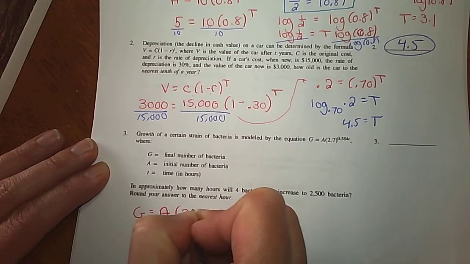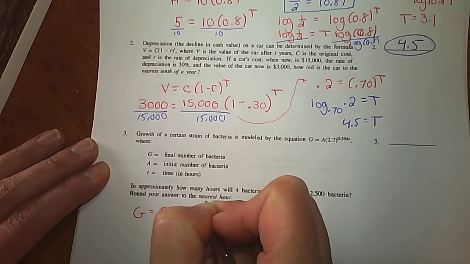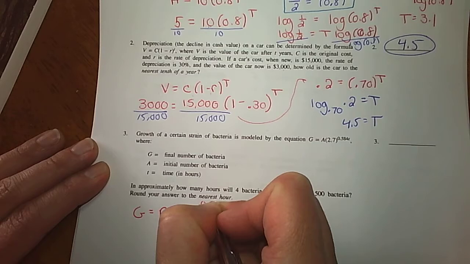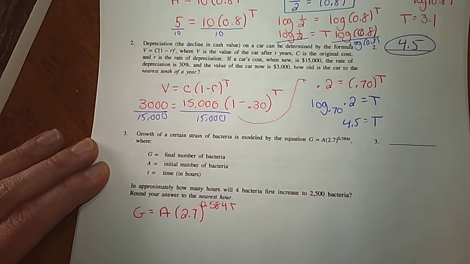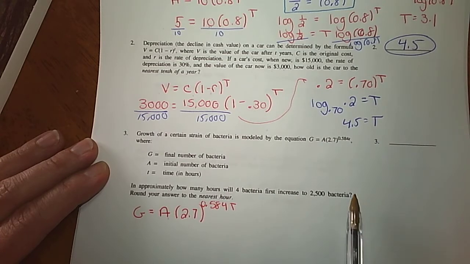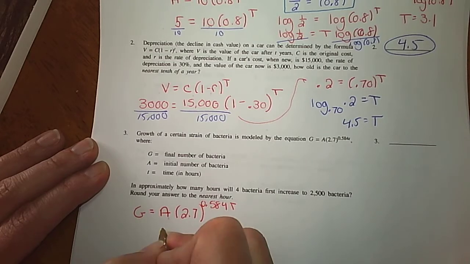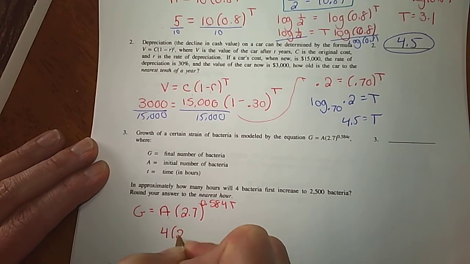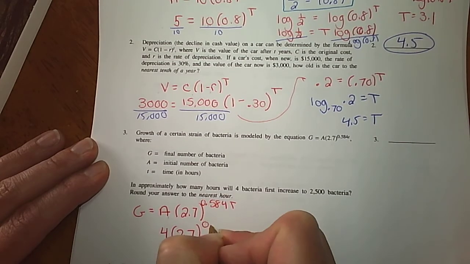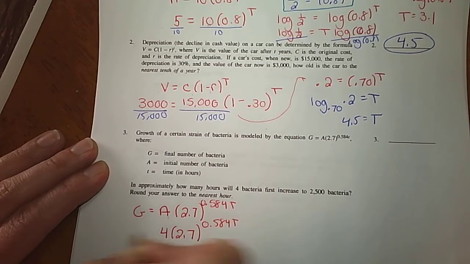G equals A times 2.7 to the 0.584T. Okay, where G is the bacteria, A is the initial, T is time. Okay, in approximately how many hours will 4 bacteria increase to 2,500? Well, what's the original amount of bacteria? Well, it's 4. So 4 times 2.7 to the 0.584T, and we want it to equal 2,500.